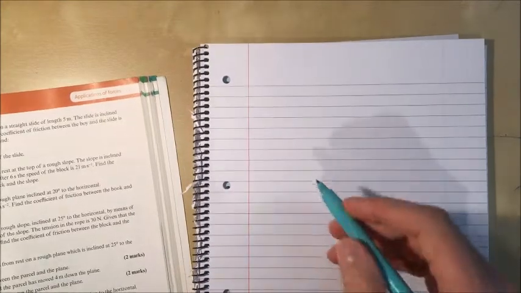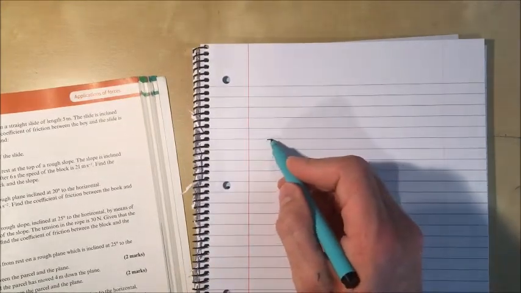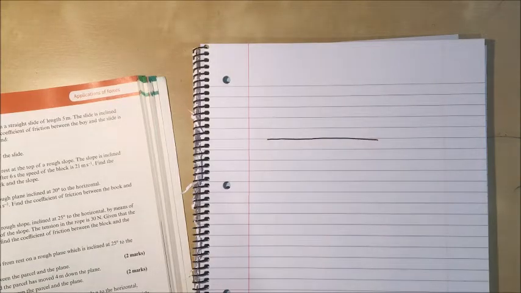Now I'm going to do example 10 from page 148 because there's no reason not to. If you don't feel like you need this example, then you can carry on yourself with the exercise.